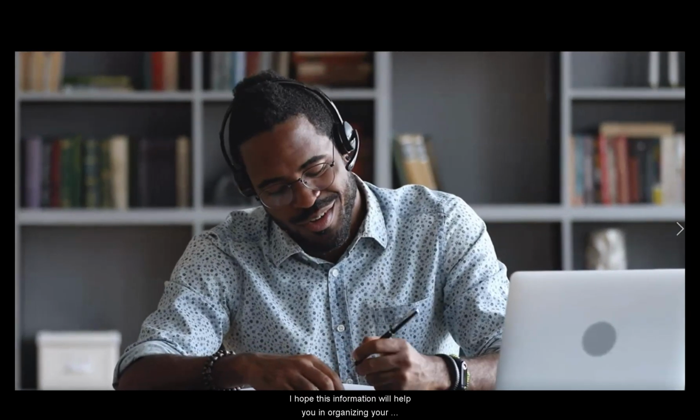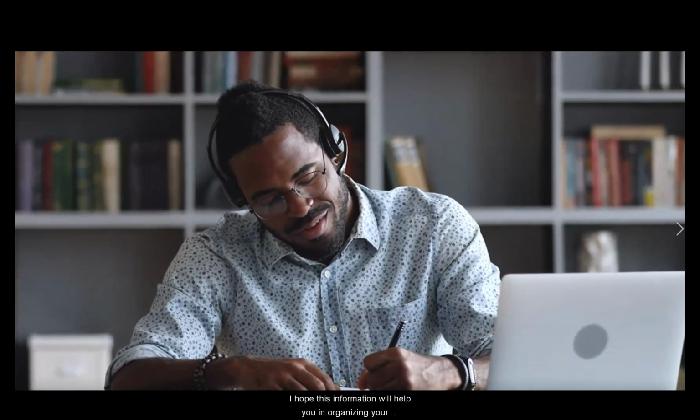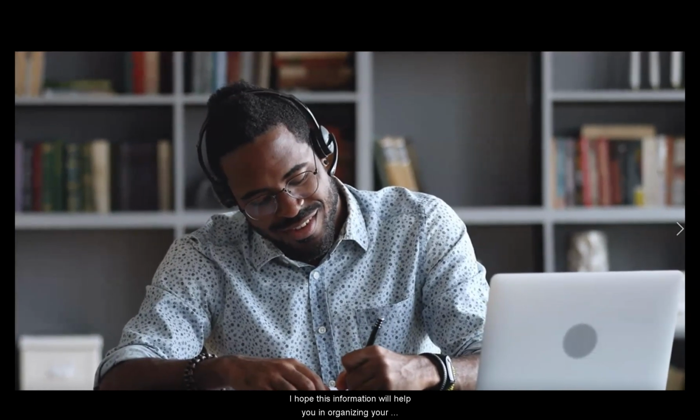I hope this information will help you in organizing your research so that you can focus on what is most important, which is learning the information you need to be successful in your academic journey.